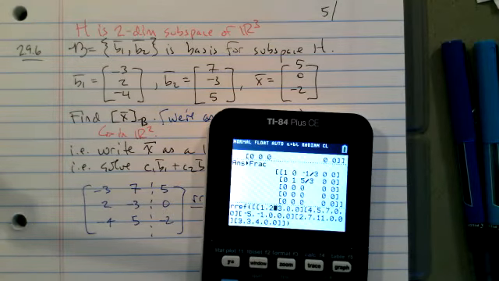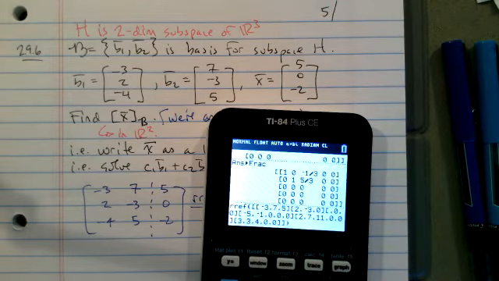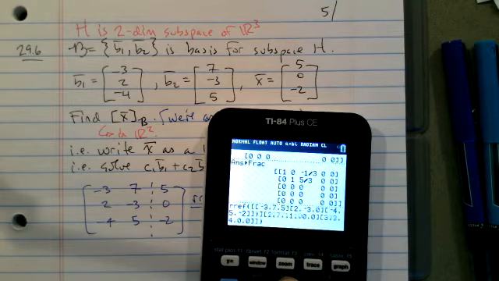So I need the matrix with columns -3, 2, -4, and 7, -3, 5, and 5, 0, -2.